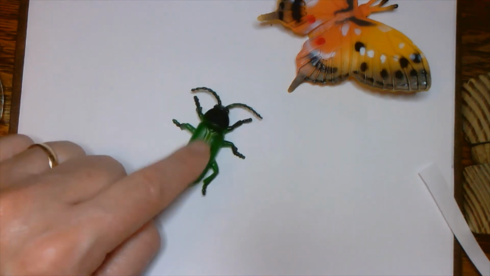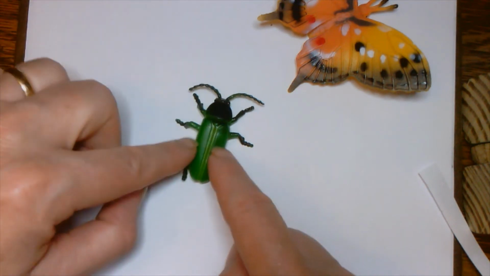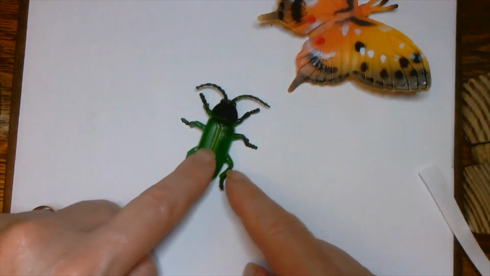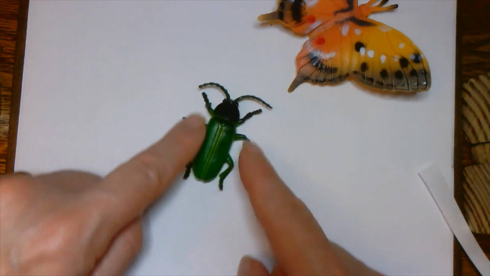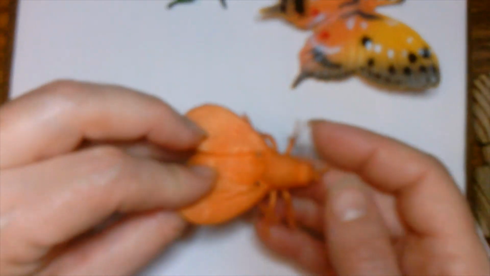Models are not always accurate, but you can see elytra here. These are these kind of hard covers, and then when it flies, it flips them up and the wings pop out. It's almost like a Batman car kind of deal, or a Transformer, where different pieces can come around. Here's a fly.